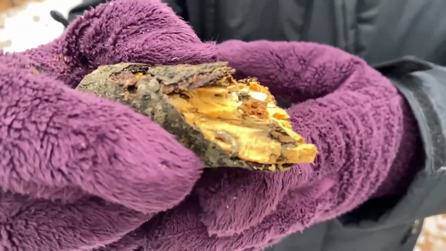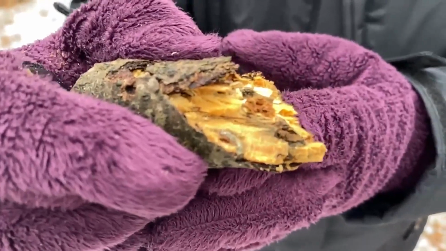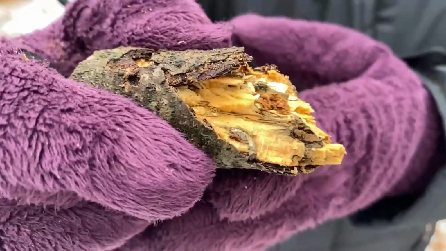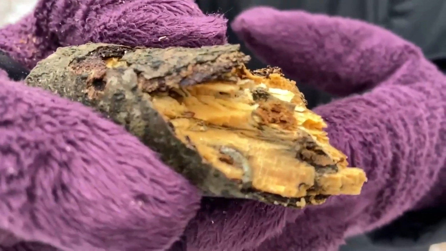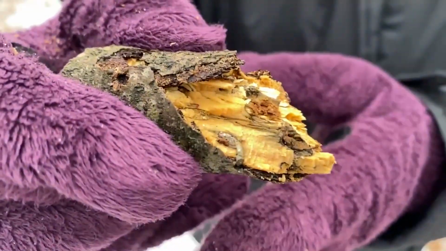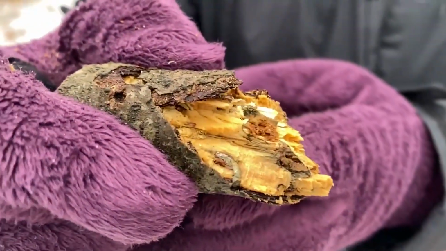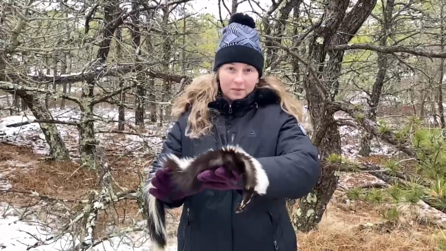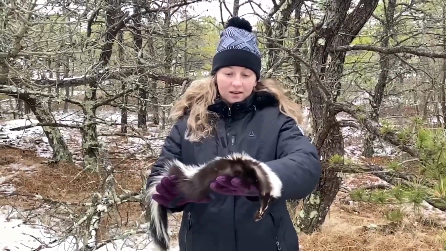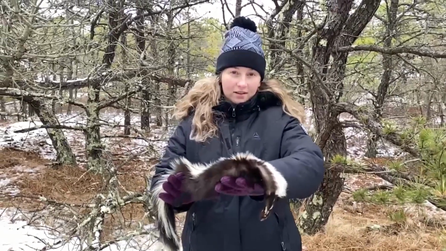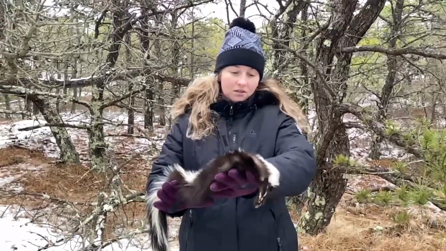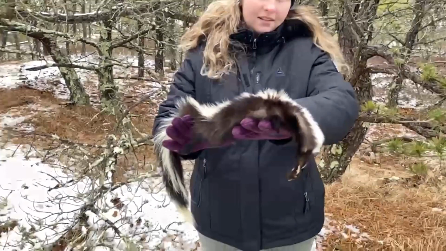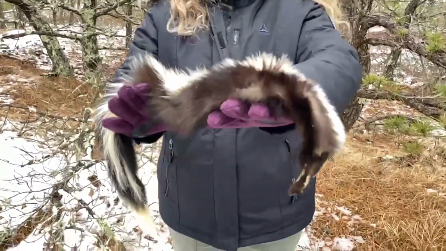So we found this little insect inside of this pitch pine branch. That would be a primary consumer. They do eat the producers. Here is a skunk pelt. This would be a great example of a secondary consumer. They do like to eat little bugs and insects, just like the one we just found in the pitch pine branch.